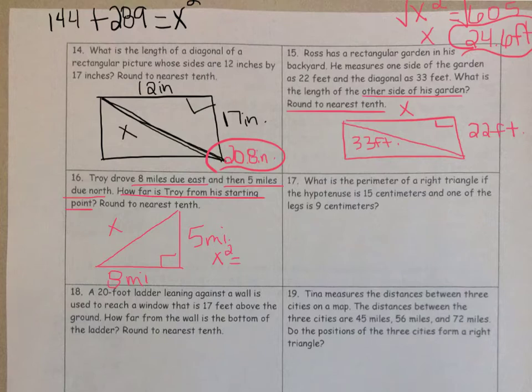Wait, let me do this. 25 plus 64 equals x squared. 25 plus 64 is 100. The square root of 100 is 10. So your answer would be 10 miles.